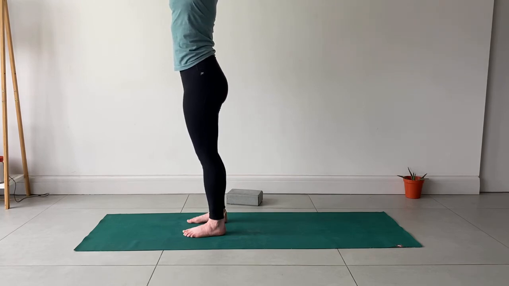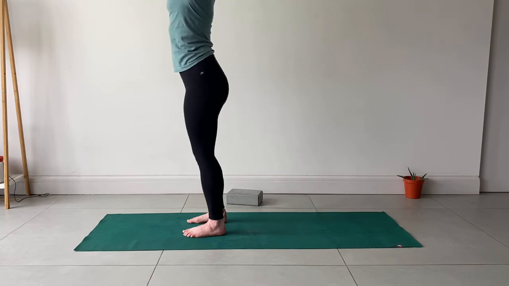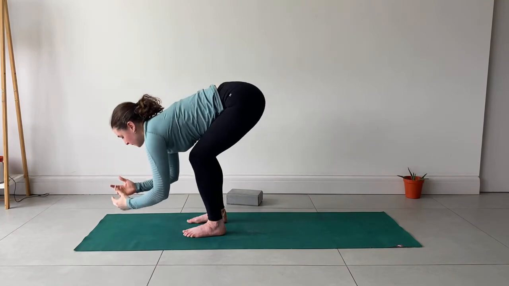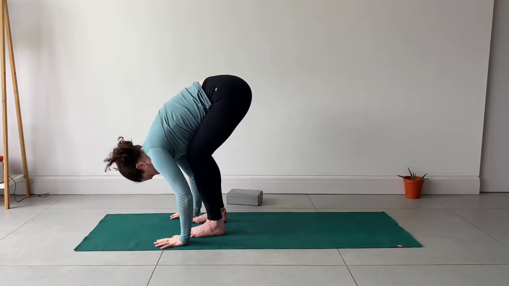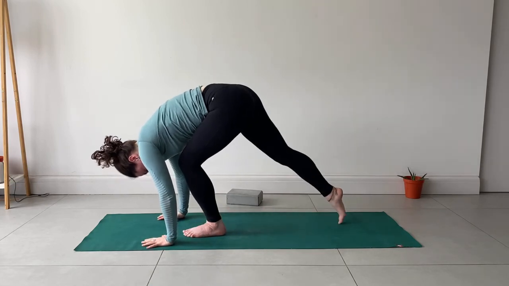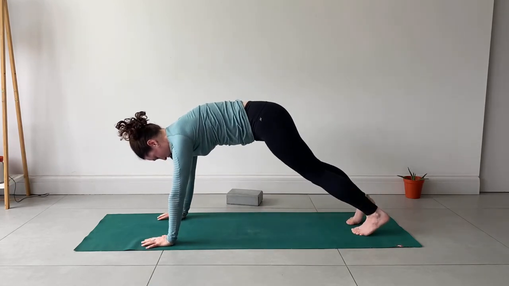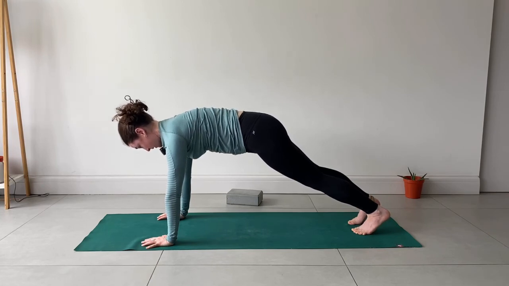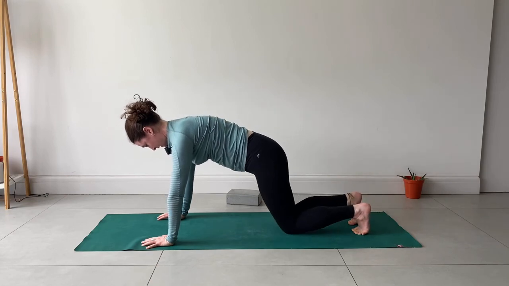You could look towards the hands or look ahead if that feels best for your neck. And then exhale, slow fold forward, all the way down. Allow the head to be heavy once again. And then take a step back into your plank position. Or you could be on your knees. Reach the crown of the head forward, keep the chin slightly in, and then drop down onto the knees.